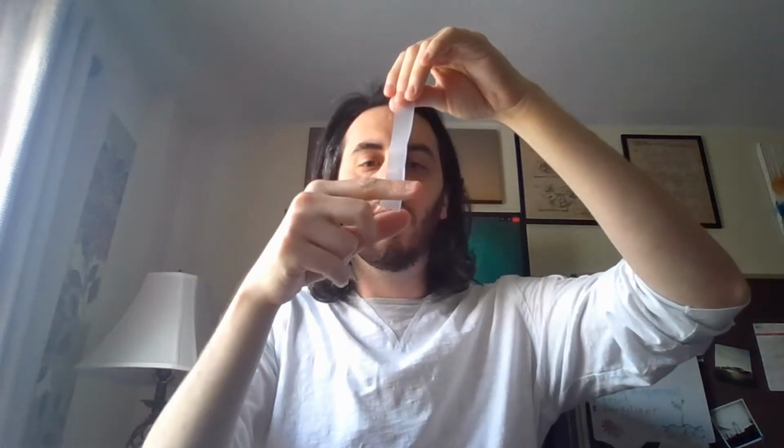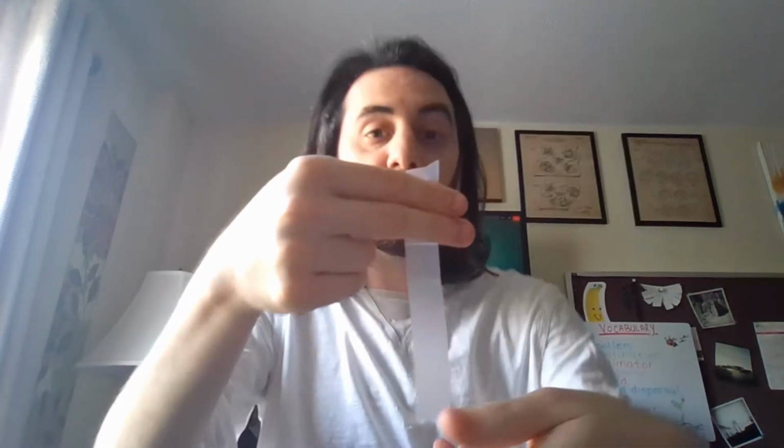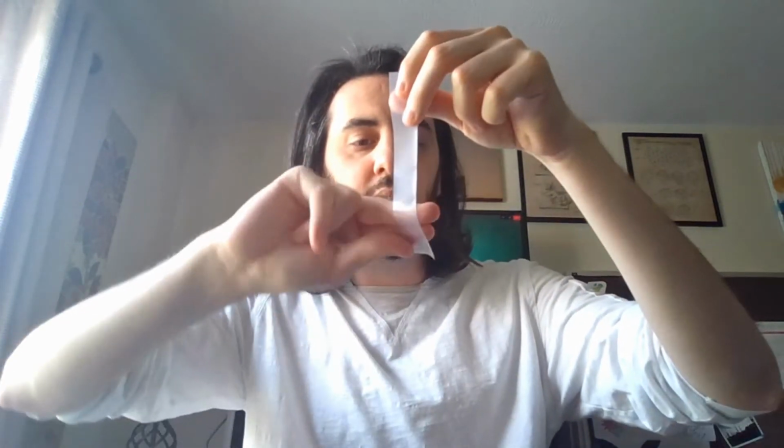So with tape, you can do the same thing. We're going to get a long piece of tape, like so. Again, we're going to take our two fingers and roll this around our two fingers with the sticky side on the outside. So we're going to do something like this. Just keep rolling. It's not sticking to my hand because the sticky part is on the outside and the other part is on the inside.